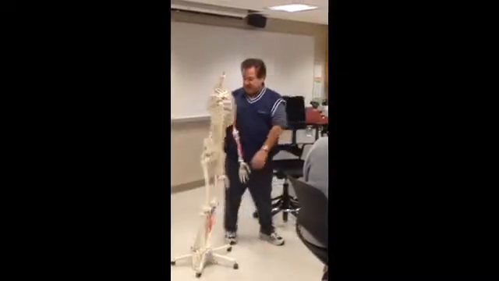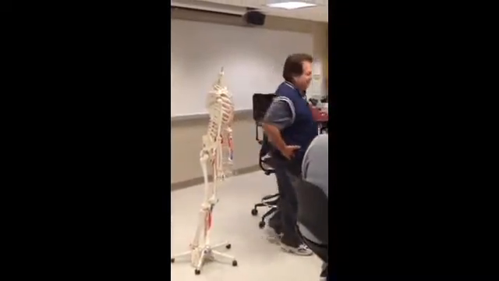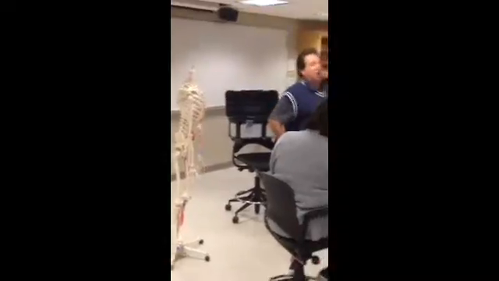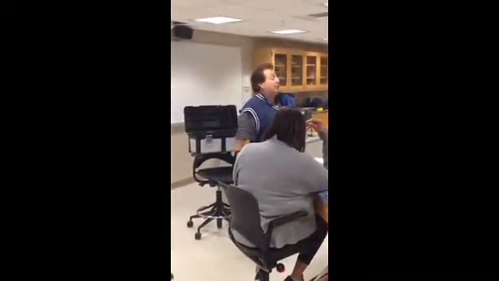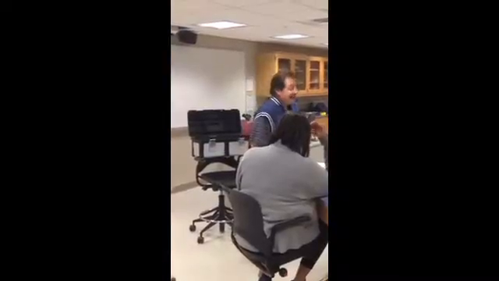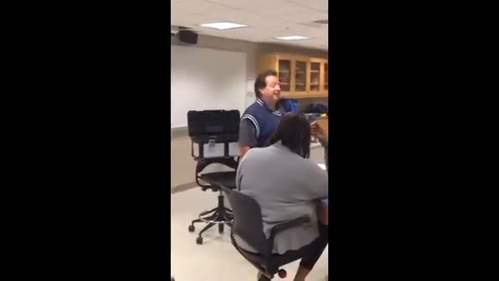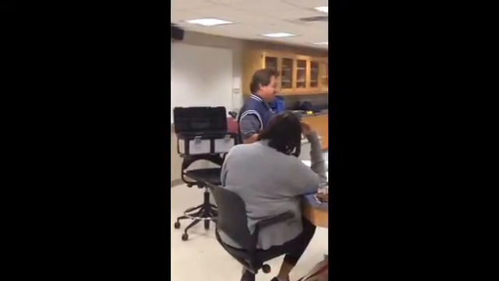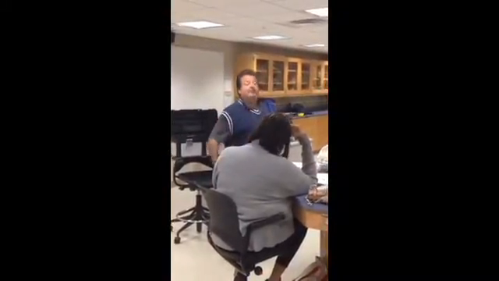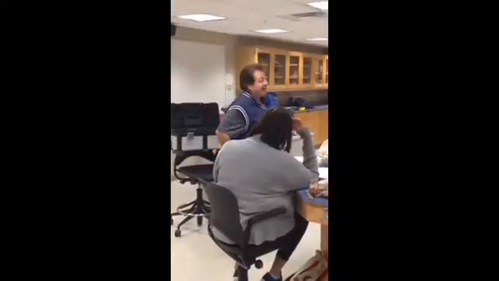In the anatomical position, what forearm bone is medial? Ulna. Very good. Then, in the pelvic girdle, it is the right auricular surface of the right ilium that articulates with the right auricular surface of the sacrum. It is the left auricular surface of the ilium that articulates with the left auricular surface of the sacrum to form the sacroiliac joint.